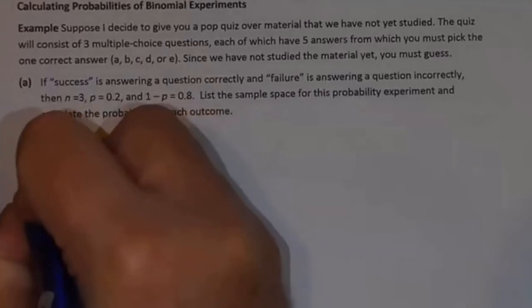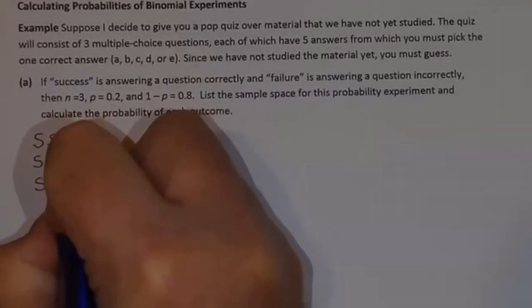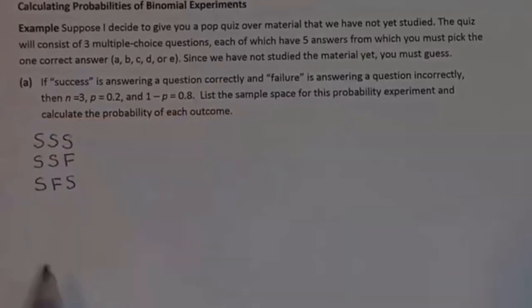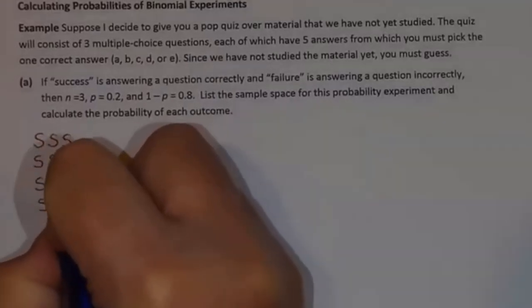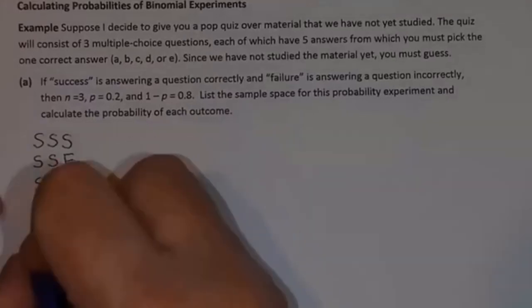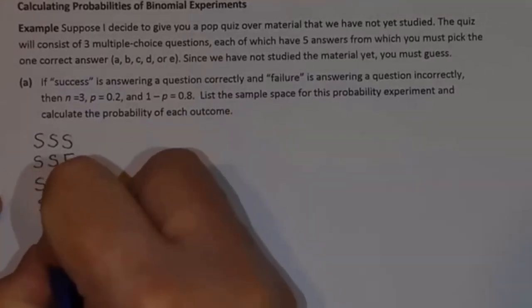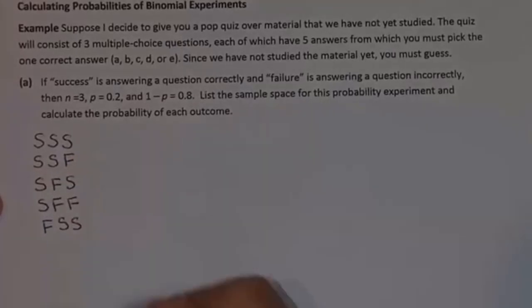I could also guess the first question correctly, the second one incorrectly, and the third one correctly. That would be another possible outcome. Or success, failure, failure. I could guess the first question incorrectly, and then the second and third correctly.